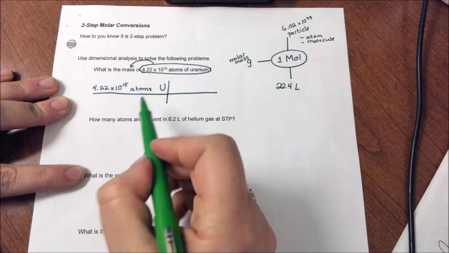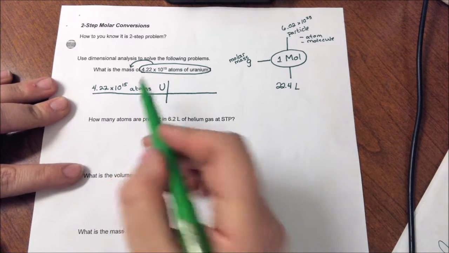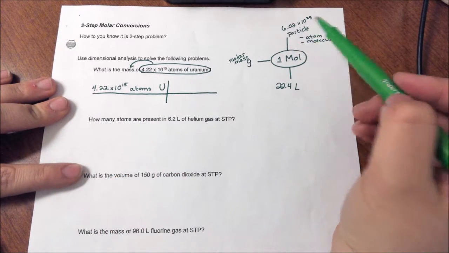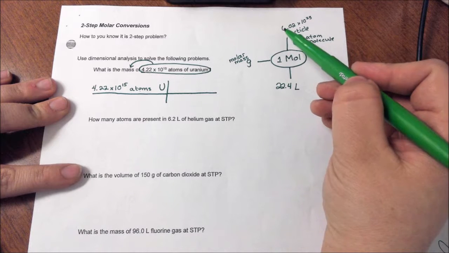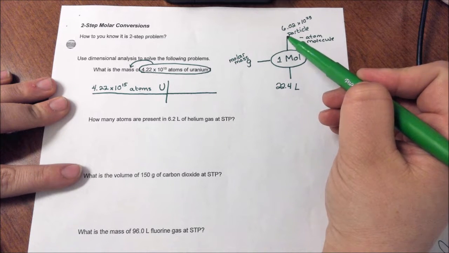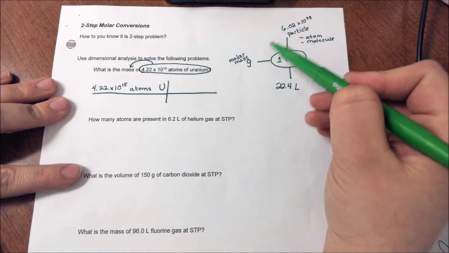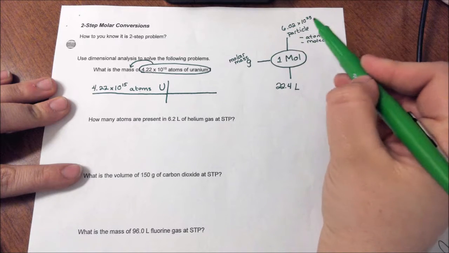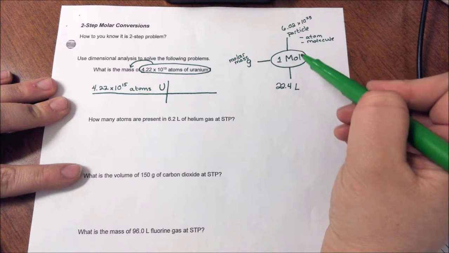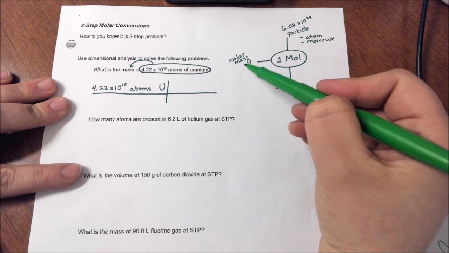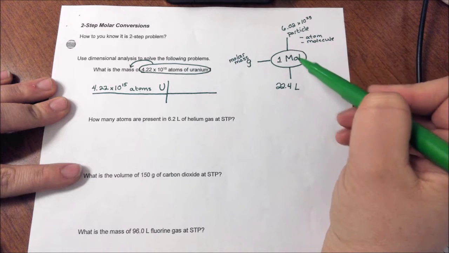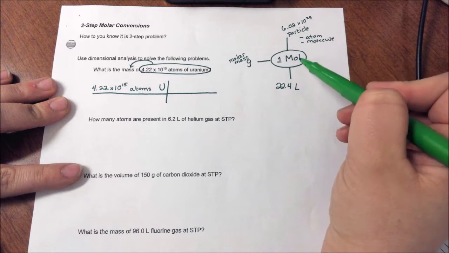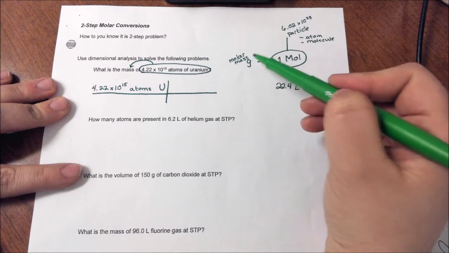So I know that I'm not staying in atoms. I want to go to mass, but unfortunately I don't have a direct route from particle to mass. I don't have a road that connects these two. I have to go from particle to mole, and then from mole to mass. So I have to take this two-step route.